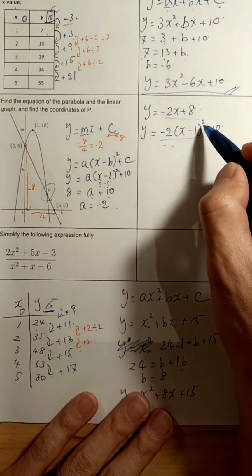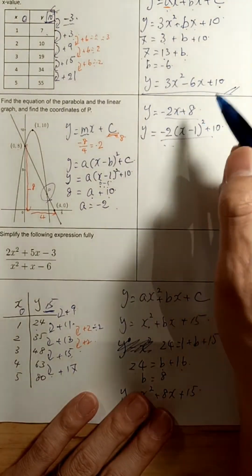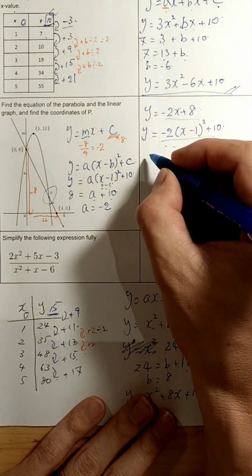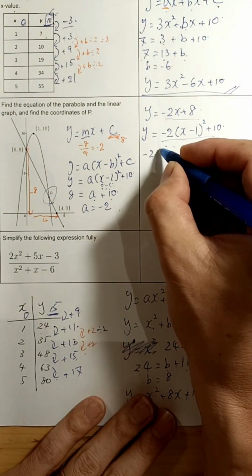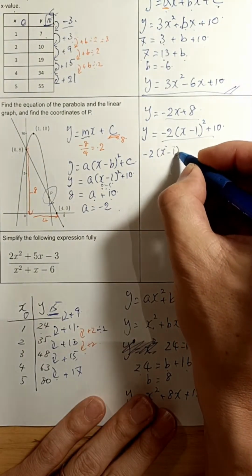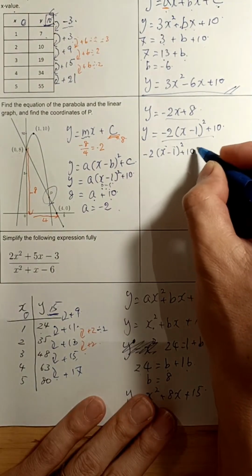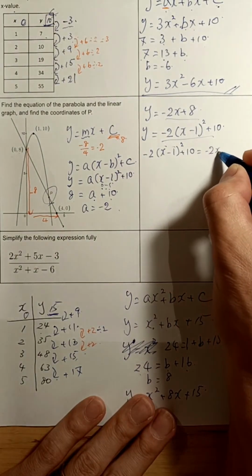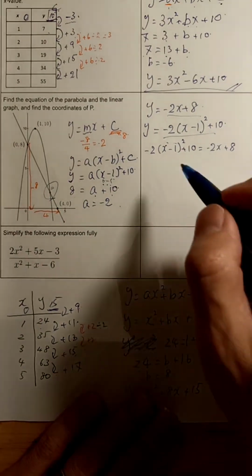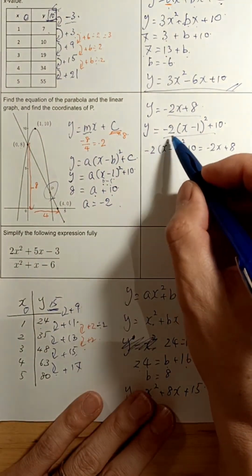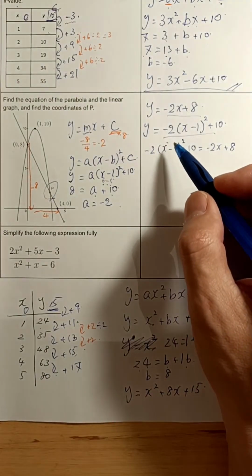Okay? The squared one equals this one. That's because it's easier for you to calculate later. Okay? -2 bracket x minus 1 squared plus 10 equals -2x plus 8. Okay? Then can you expand this one? Okay.